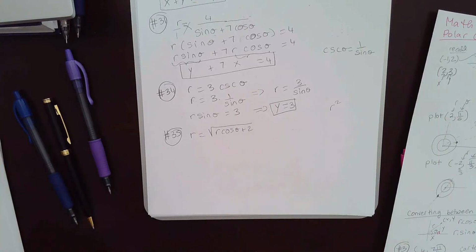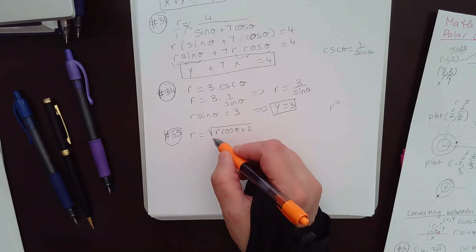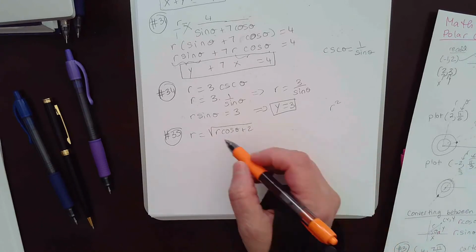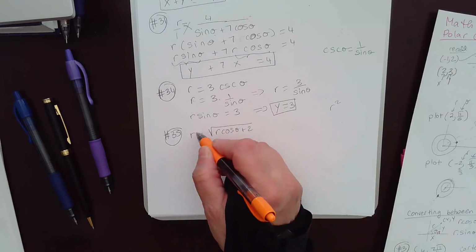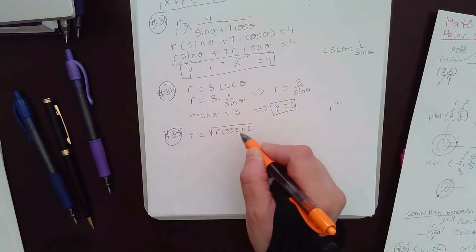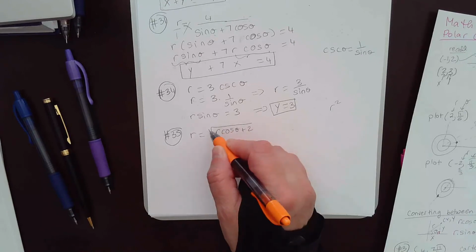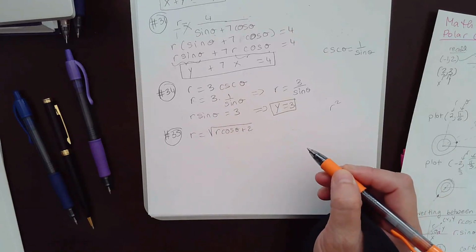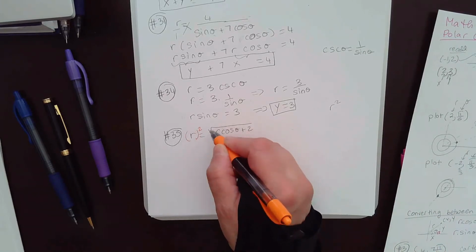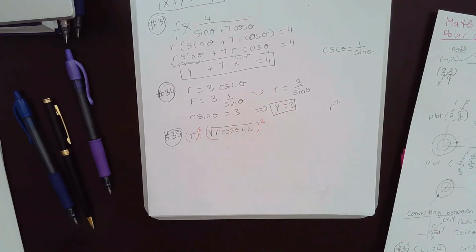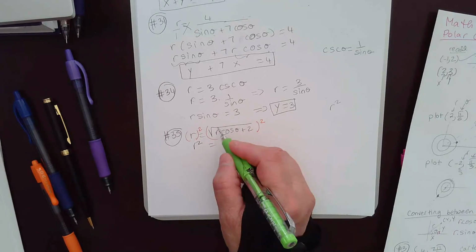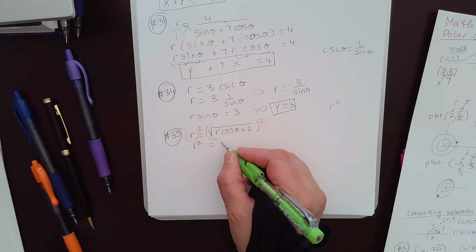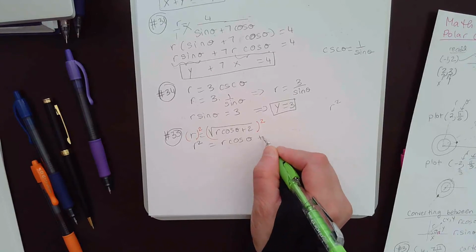If you square both sides, you would get rid of the square root. You can still count it as x plus 2, but if you want to get rid of the square root, that's one way. If you square both sides, this becomes r squared, and the square root disappears. So that will take care of the square root. r squared is r squared here, and the square cancels the square root. The radicand comes out as r cosine theta plus 2.